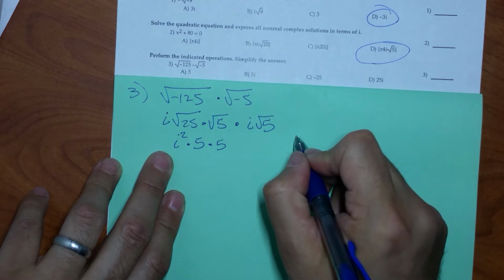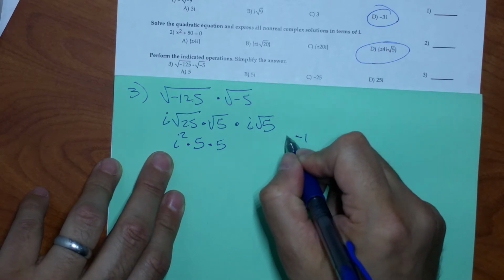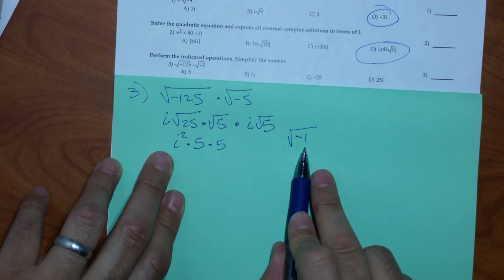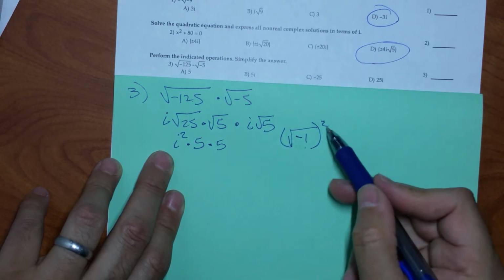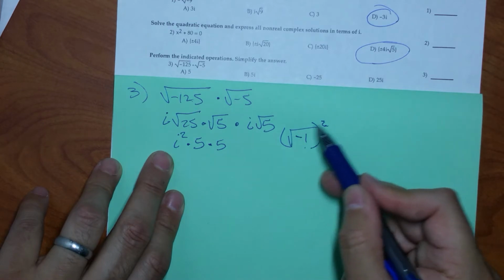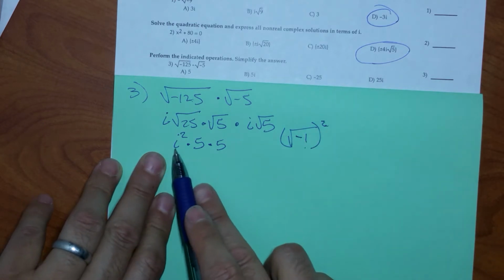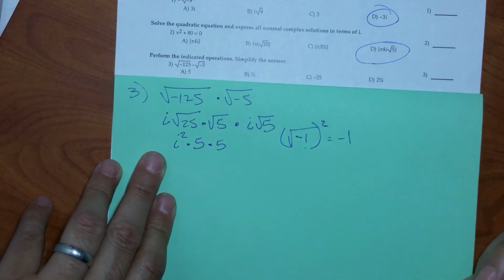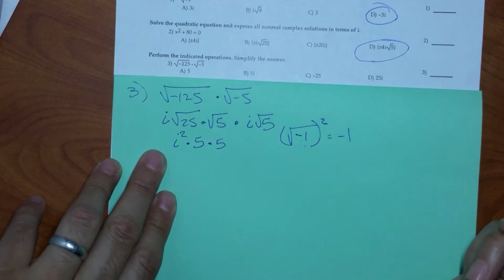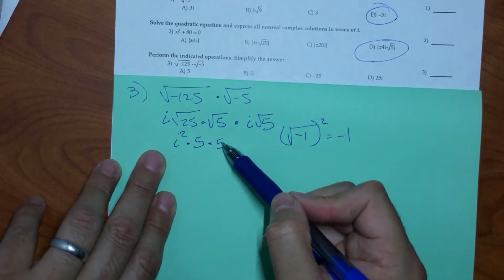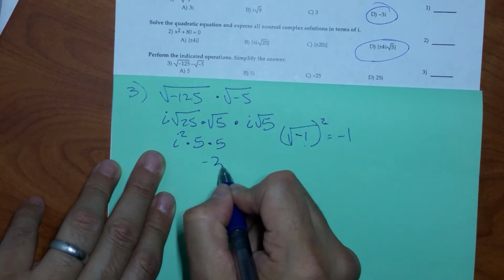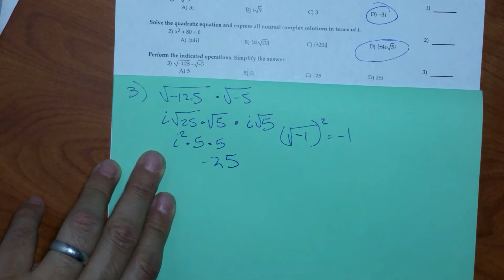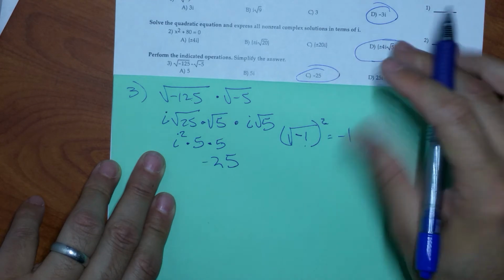Now, when I square this i, what does the square root do? It gets rid of the radical, right? So this is going to become negative 1. So this is going to be 5 times 5 is 25, and this makes it a negative, so it is negative 25 for my answer. What's that, C? Yeah. Okay.